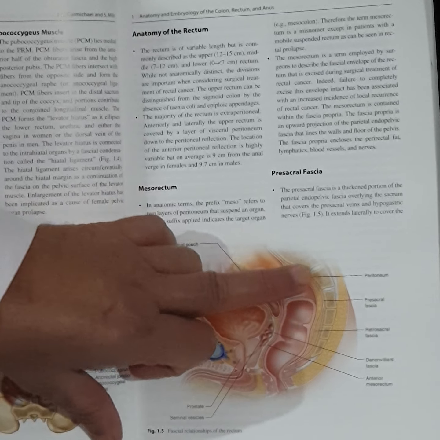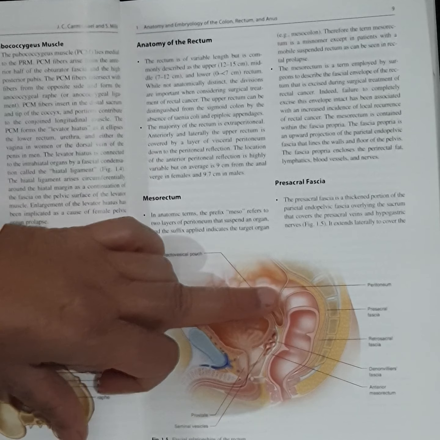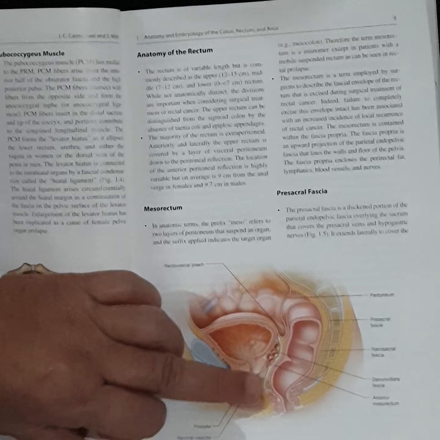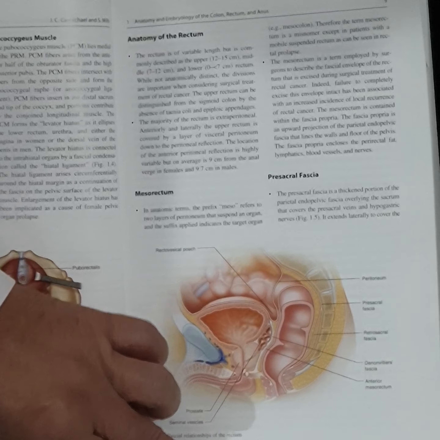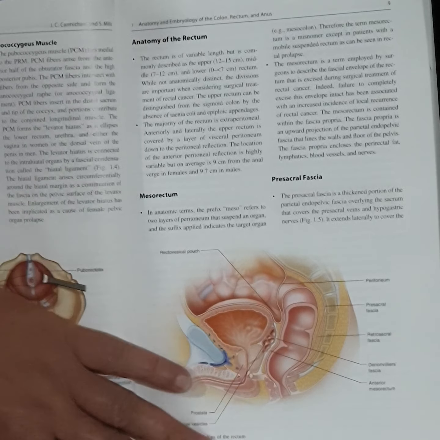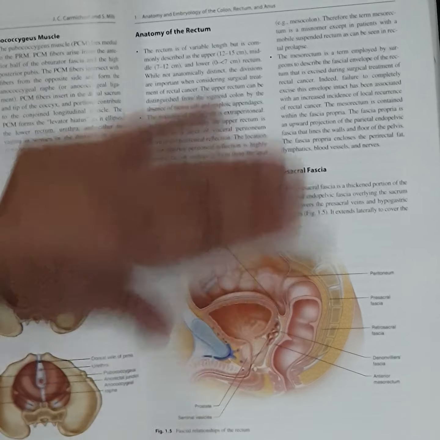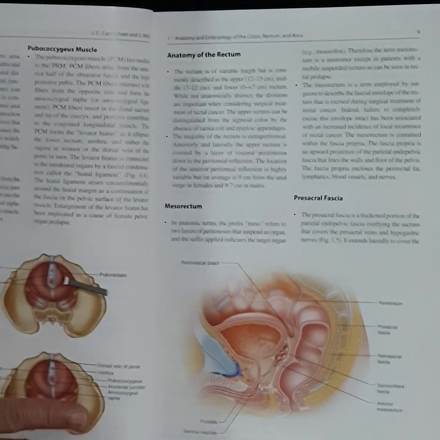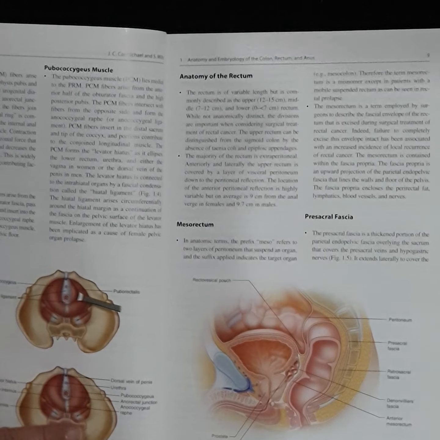So behind there is Waldeyer's fascia, anteriorly the peritoneal reflection, and then there is Denonvilliers' fascia. In females we call it the rectovaginal septum. These are important fascial relations in rectal surgery. And so this is about the anatomy of the rectum. Okay, examination of the rectum.